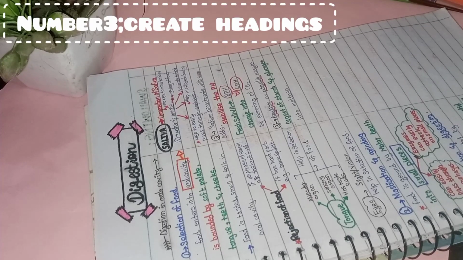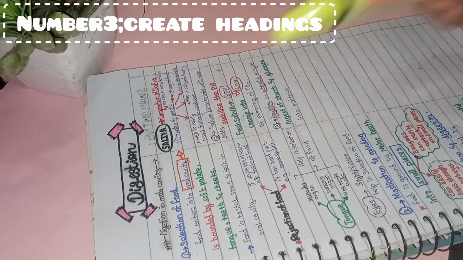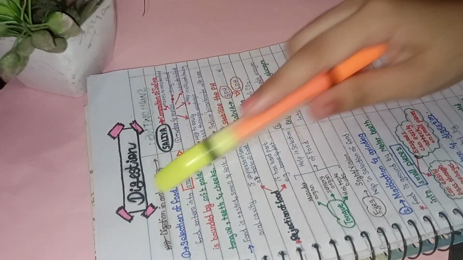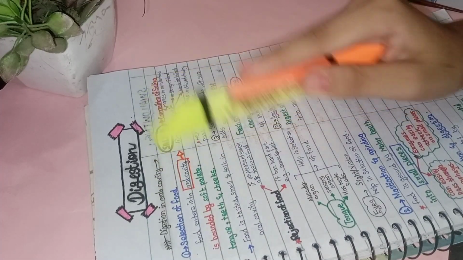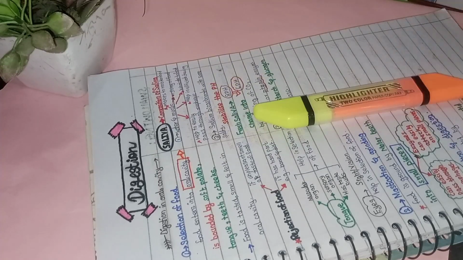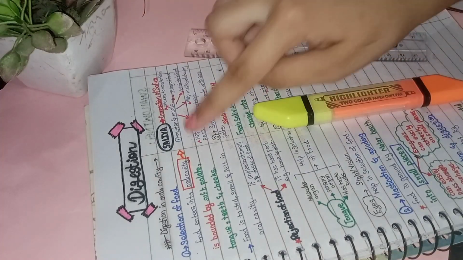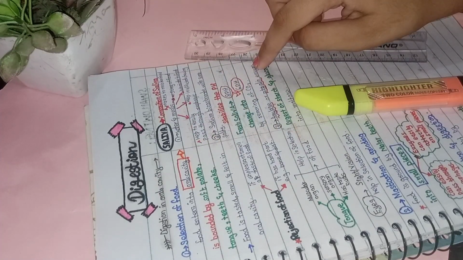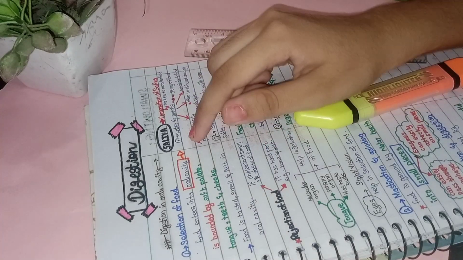Step number 3, create headings. Next, create a clear and bold heading for each topic. Use a ruler to draw straight lines and write the heading in different colors to make them stand out.